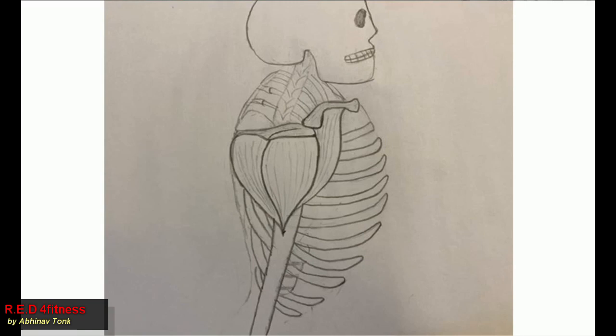So shoulder muscles primarily consist of deltoid muscles. 1, 2, 3. These are the deltoid muscles. And if you look closely, they look like a triangle, right? If I invert this triangle and write it down, it looks like this. So this is the Greek letter delta. These muscles look like the Greek letter delta, hence the word deltoid is derived.